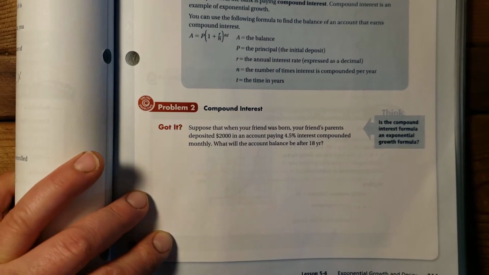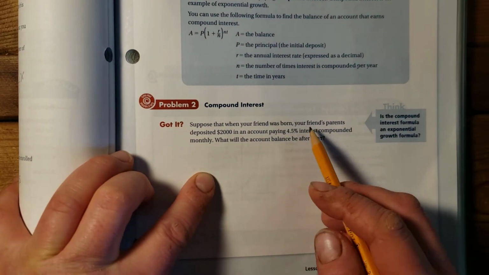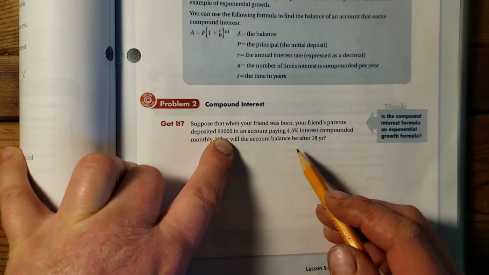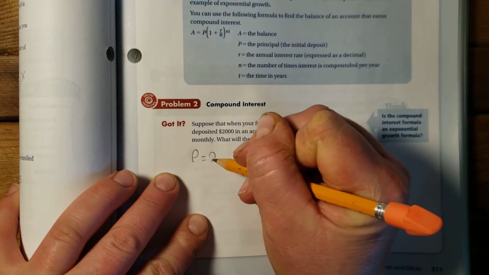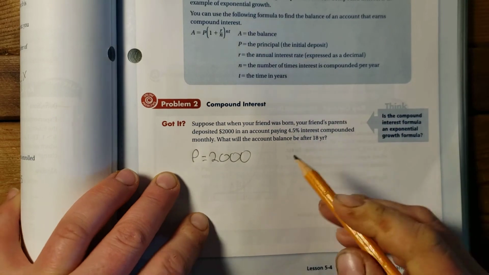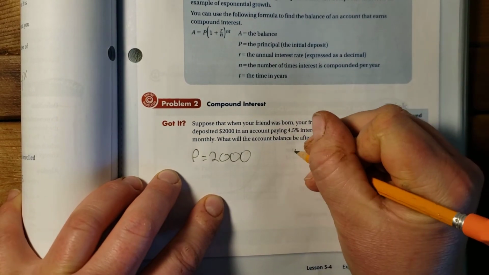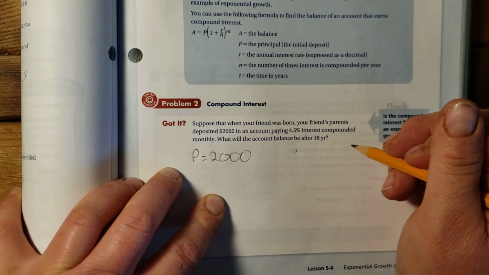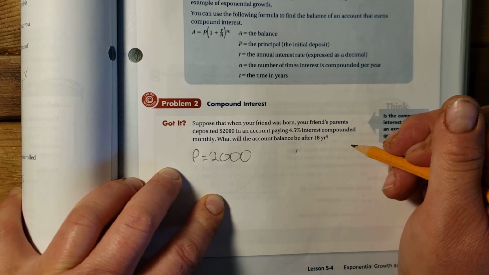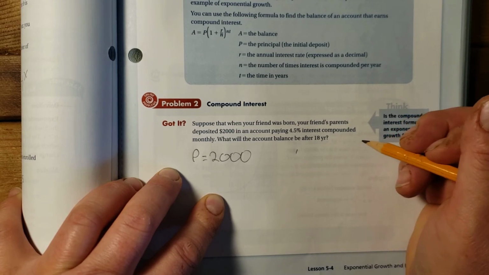All right, so let's try got it. Suppose when your friend was born, your friend's parents deposited $2,000. So the principal is going to be $2,000. It pays 4.5% compound interest monthly. What will the account balance be after 18 years?